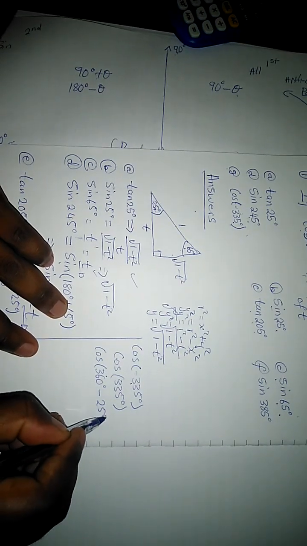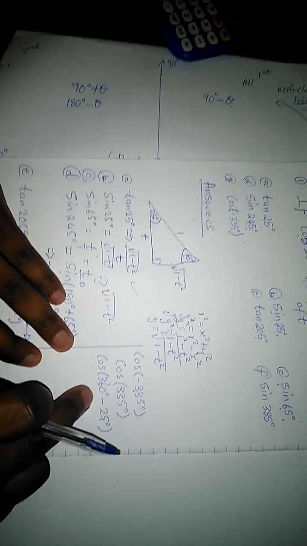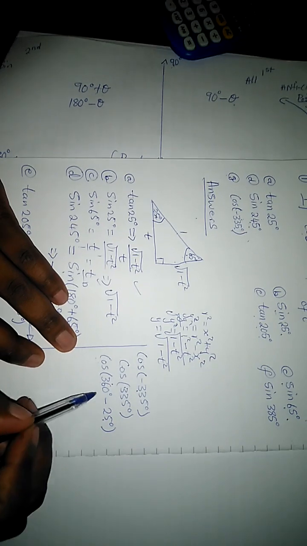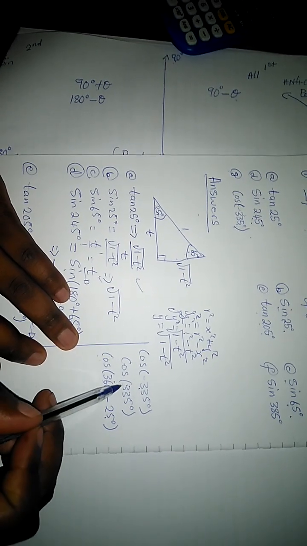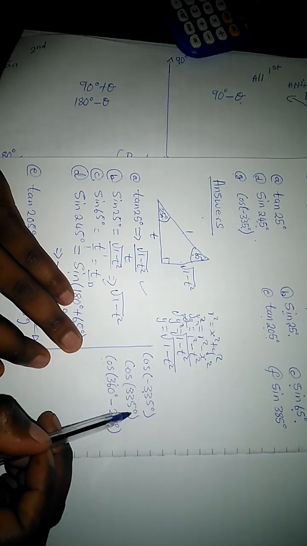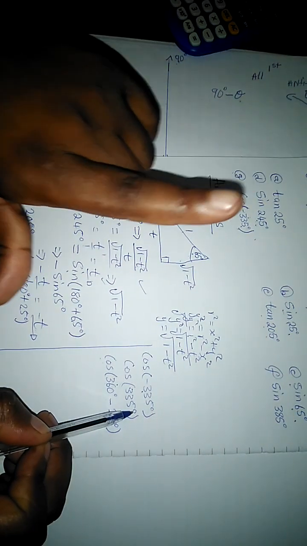Minus 25. So how is cos in 360 minus? Which quadrant is that one? Fourth quadrant. Okay, since it's fourth quadrant, how did I determine this 360? I checked which quadrant this belongs to first. Remember that one. So now that means 360 minus 25. Cos is positive in 360 minus, which is the fourth quadrant, okay? So that means I will have cos of 25.